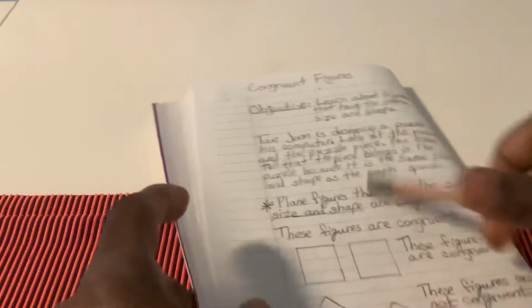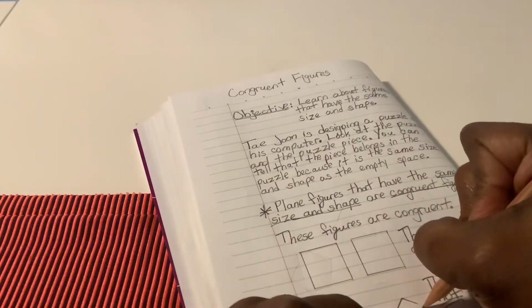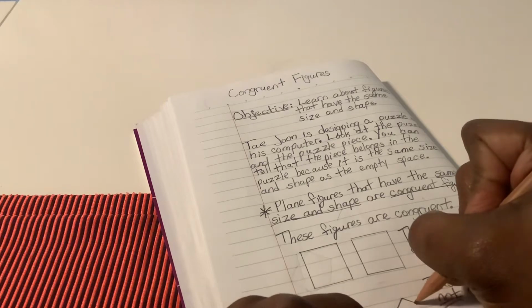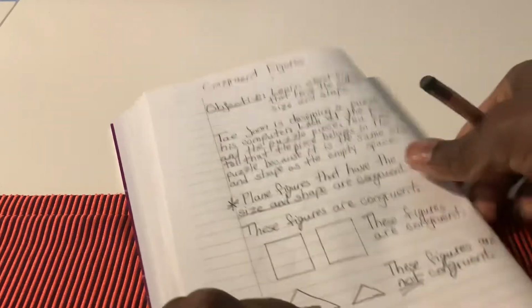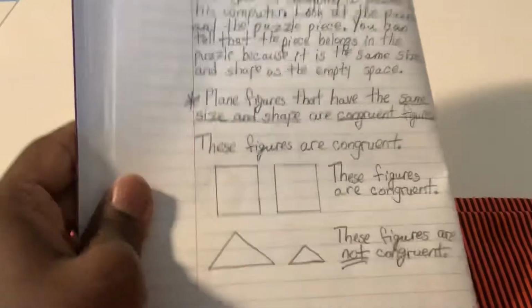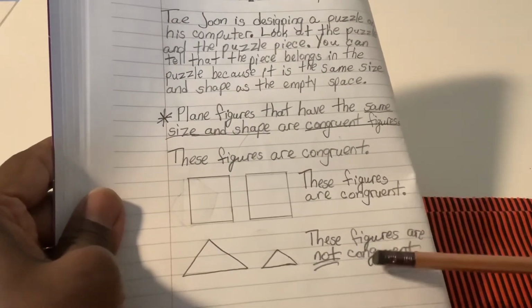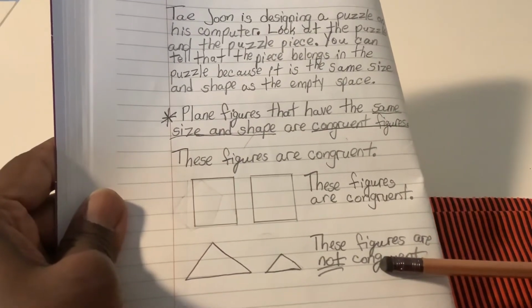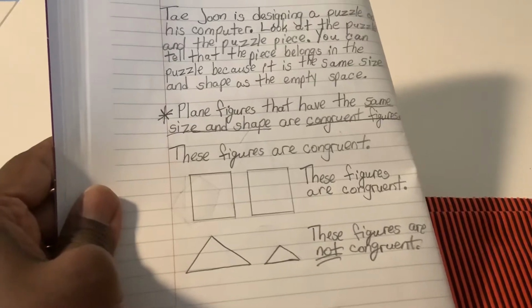Okay? I'm going to do this one again. So that is why you should always use a ruler. There. All right. These figures are congruent. These figures are not congruent. They are not the same shape or size.